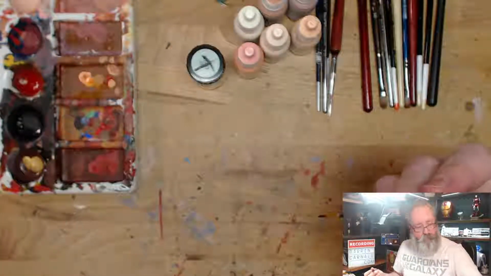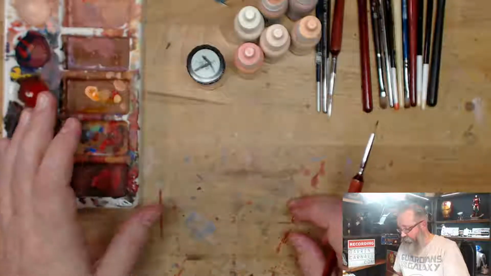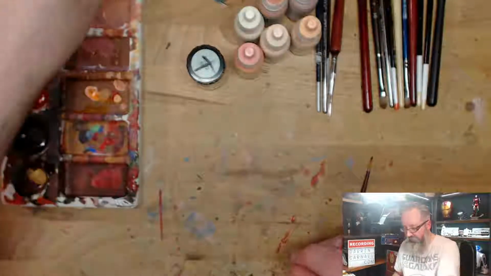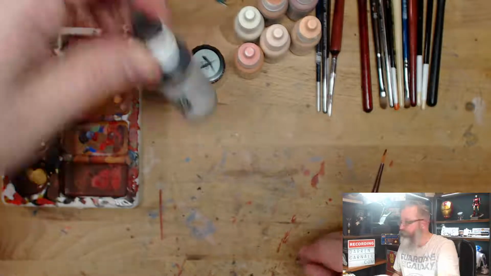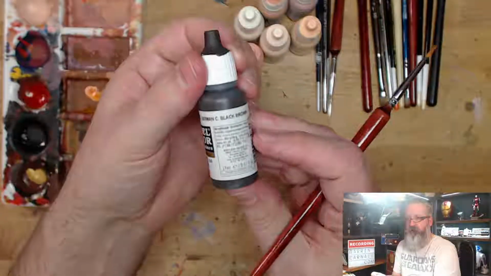I'll mix it with this. I'll probably use a smaller brush to do it. So, okay, let's... What do I want? Eeny, meeny, miny. Let's get a tiny little bit, even though it's not going to be the main colour.